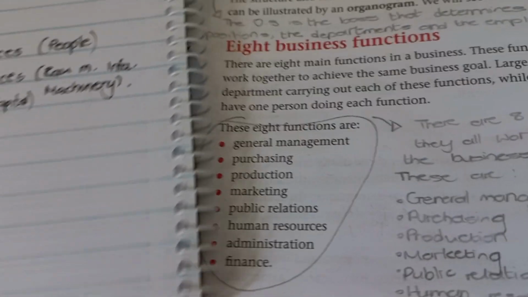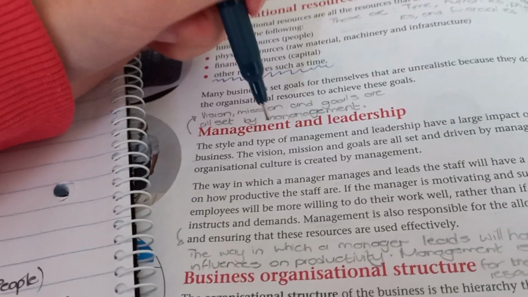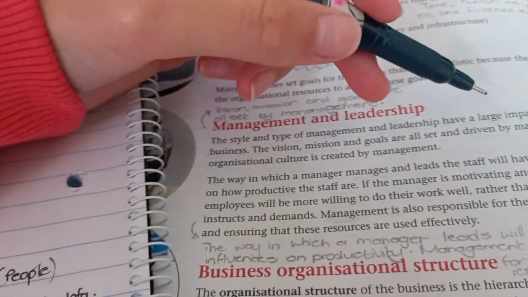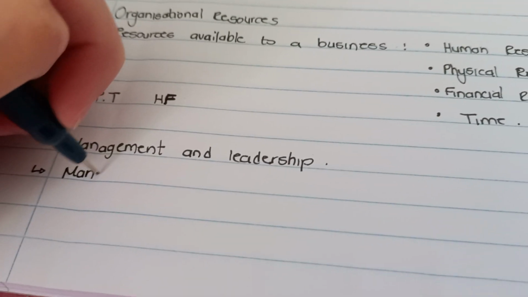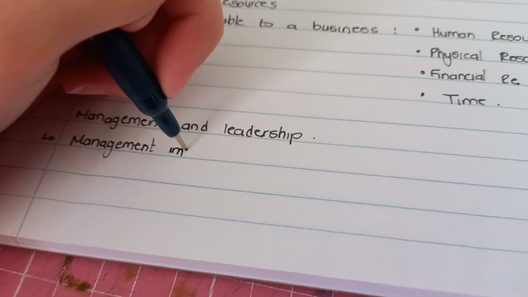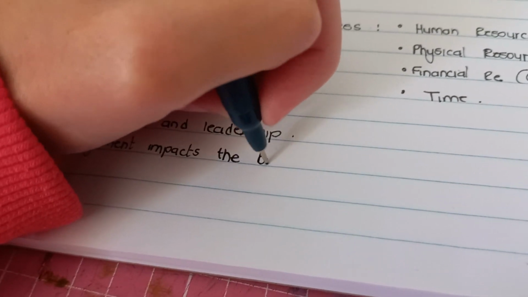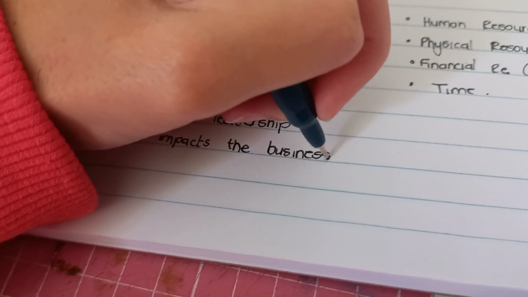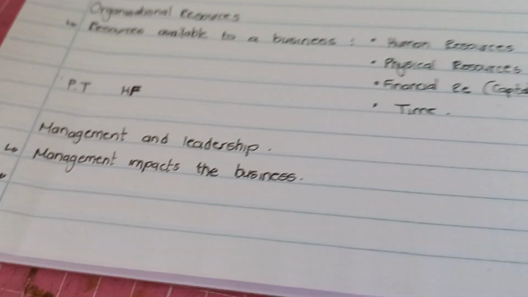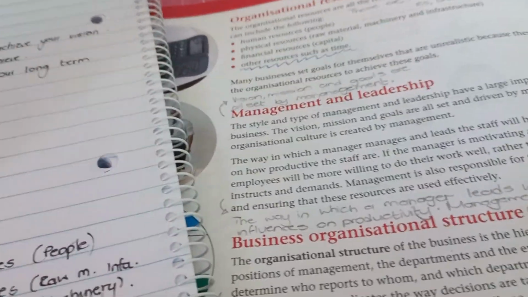So how are we going to separate this? The first thing is we're going to take the keywords. Style and type of management and leadership have a large impact on the business. So all you say is management impacts the business. Then if you move on, vision, mission, goals are all set and driven by management.